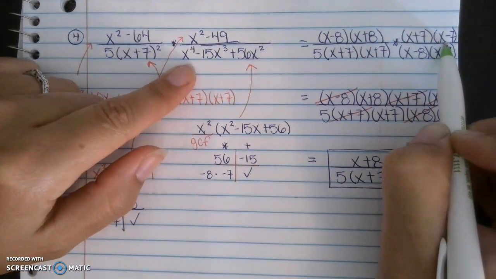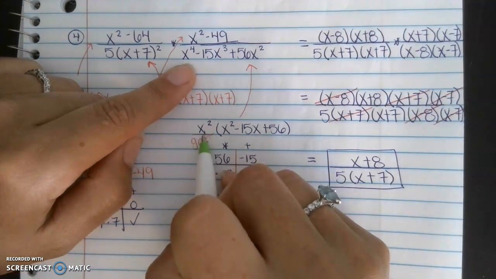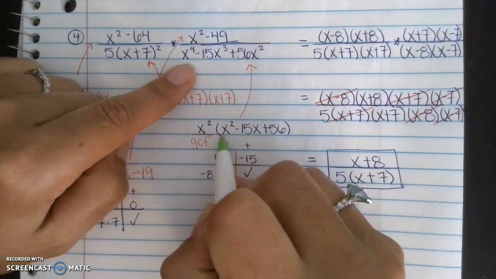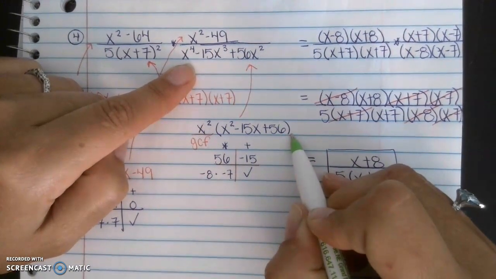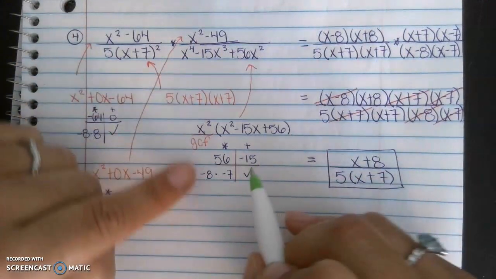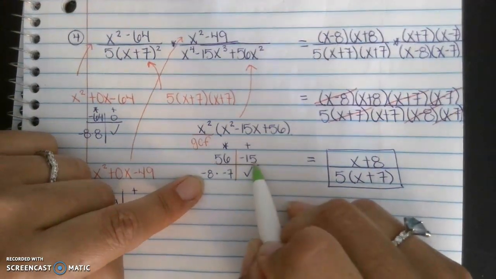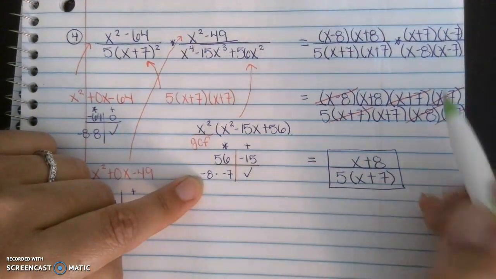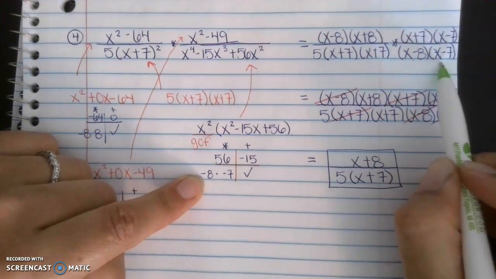This bottom here, this trinomial, this one has a GCF. I have a GCF of an x squared. And then I got a quadratic here. From there, you can go ahead and then factor that quadratic. So what multiplies to get you 56, that adds to get you negative 15, x minus 8, and x minus 7.